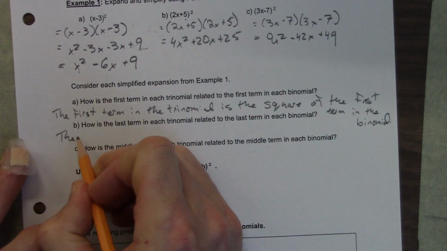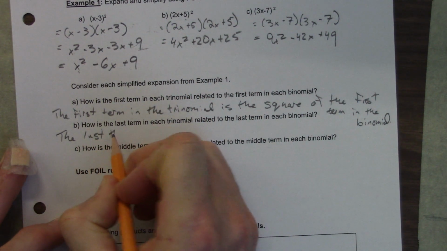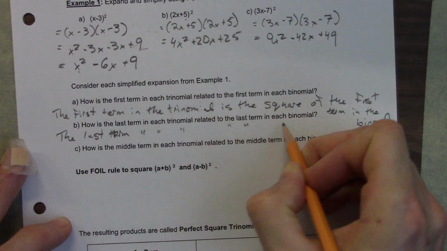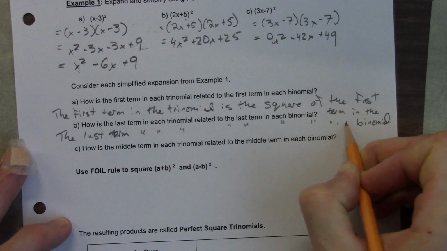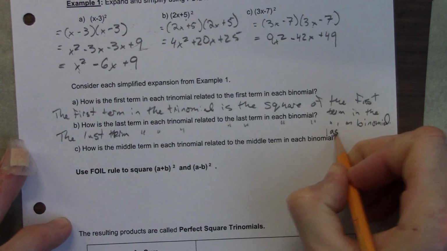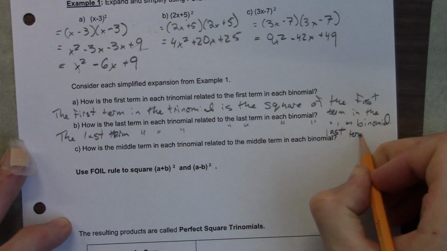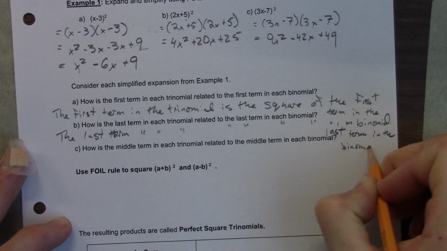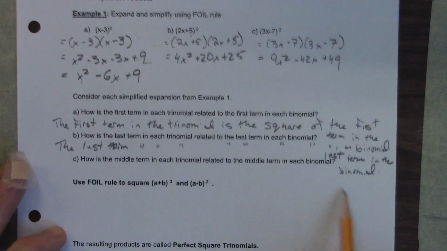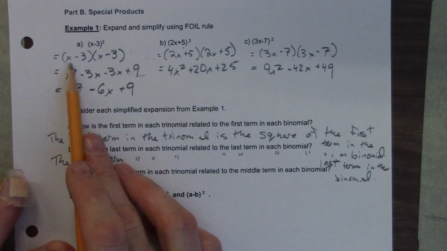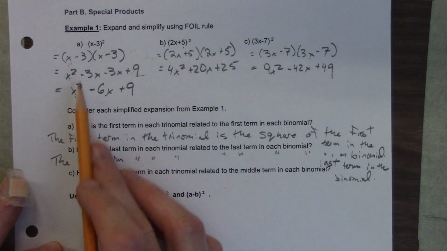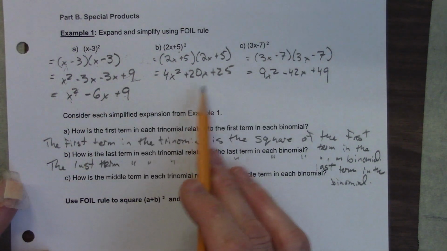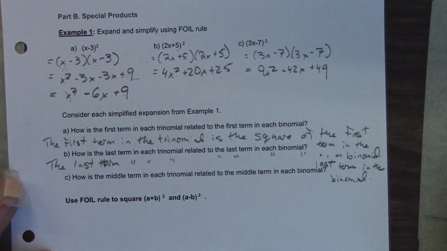So the last term in the trinomial is the square of the last term in the binomial. All I'm saying is x squared is x squared. 9 is 3 squared. 25 is 5 squared. Okay?